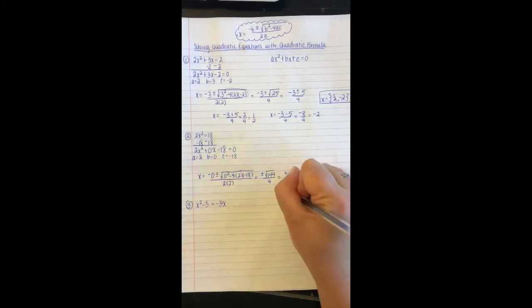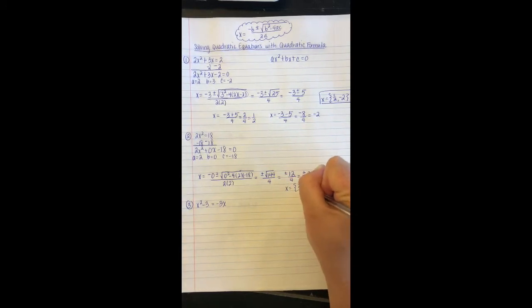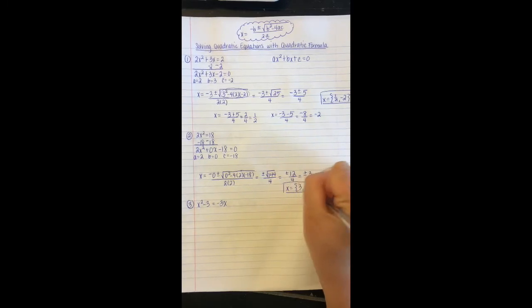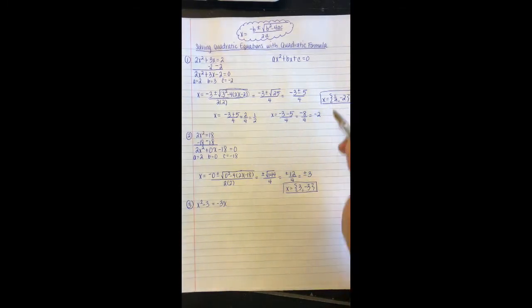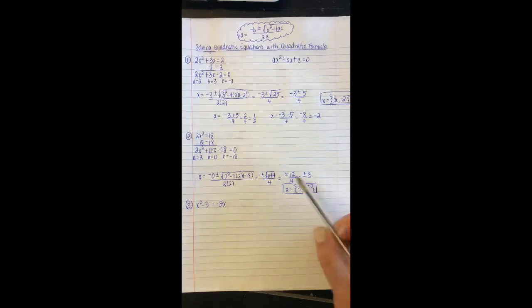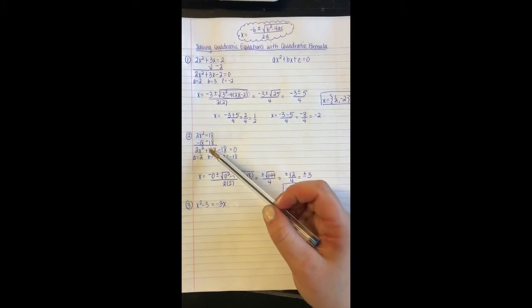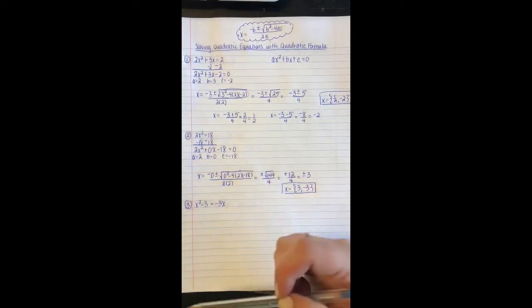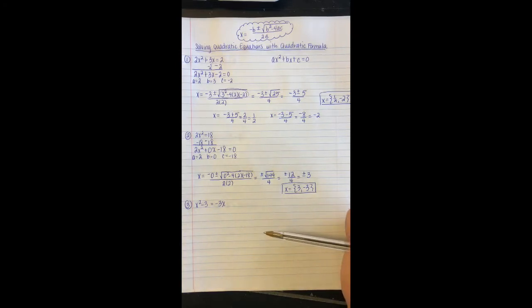So my solutions are 3 and negative 3. And like I said before, if you're getting solutions that come out to be whole numbers or whole numbers and fractions, it means you're getting rational solutions. So it means you probably could have solved that by factoring to begin with. But again, this is just an alternative if you know you're not great with that factoring.